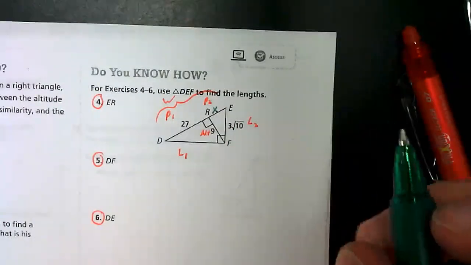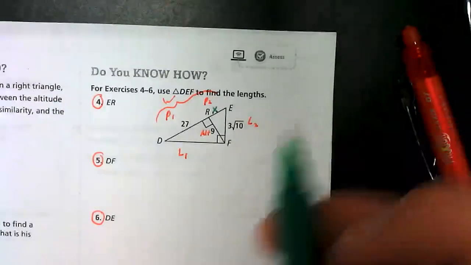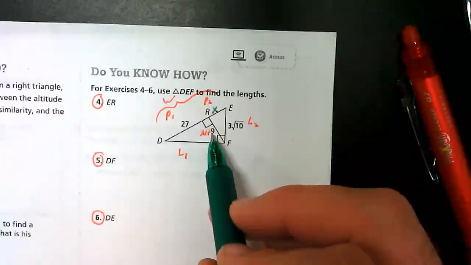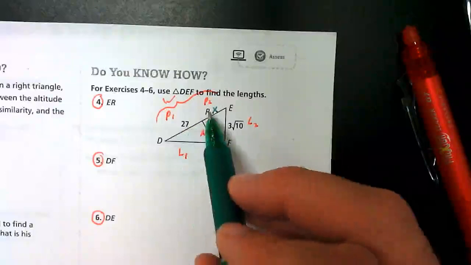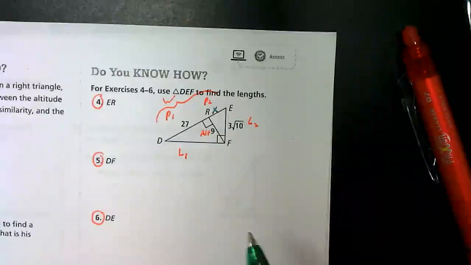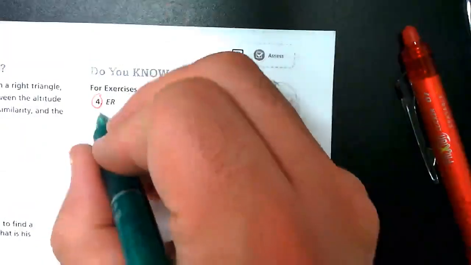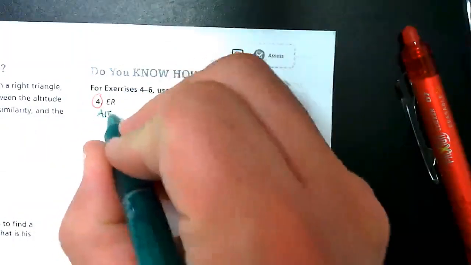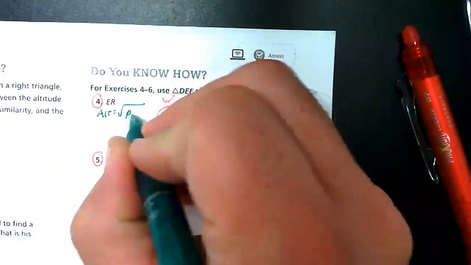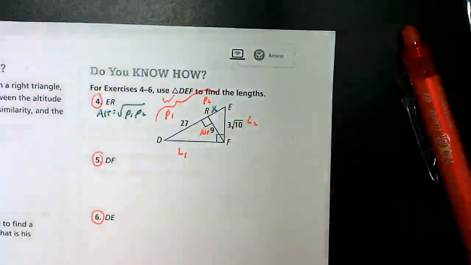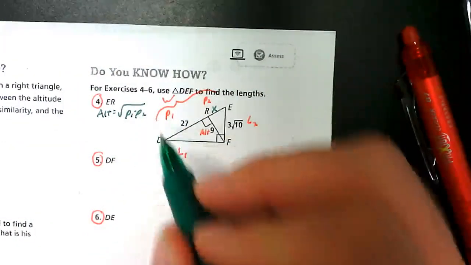Now, if this is going to be x, we are going to find that one of 3 ways. Easiest method is going to be using the altitude formula, because in here we already have the altitude. We already have one of the parts. We're just missing the other part. So you have 2 out of the 3 things that you need to use the altitude formula. So again, altitude formula was altitude equals square root of part 1 times part 2.